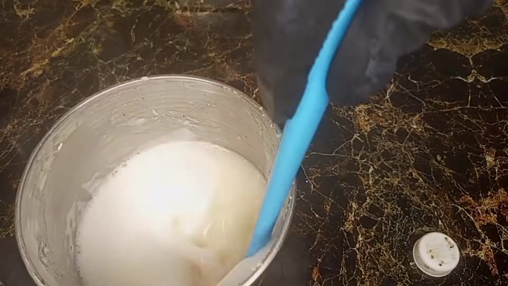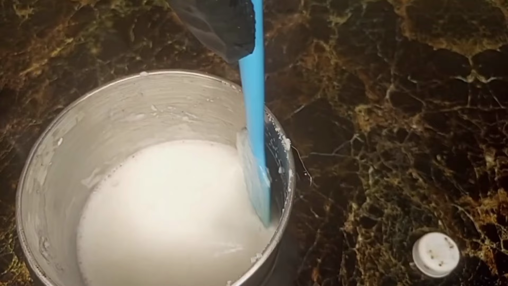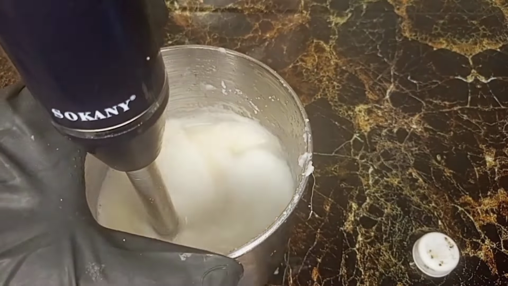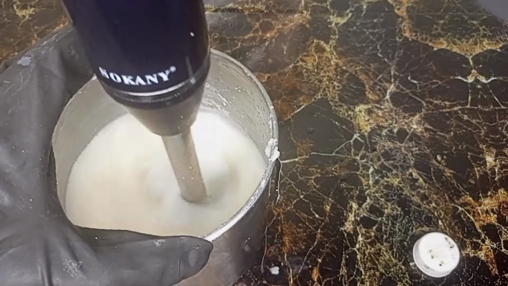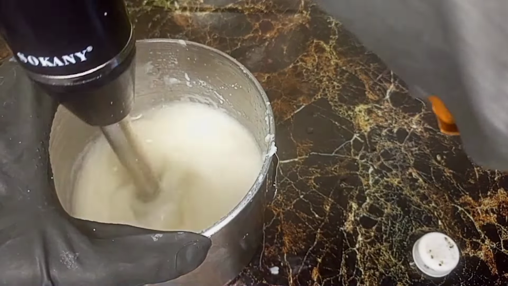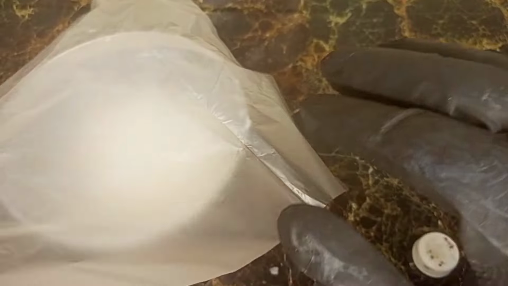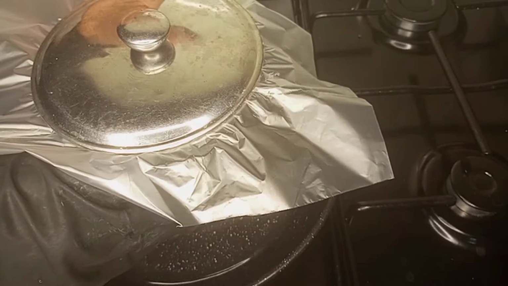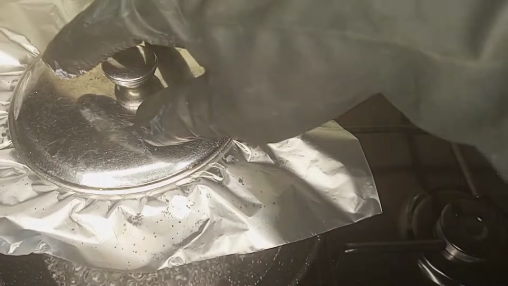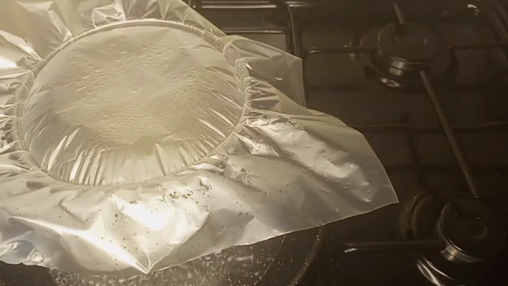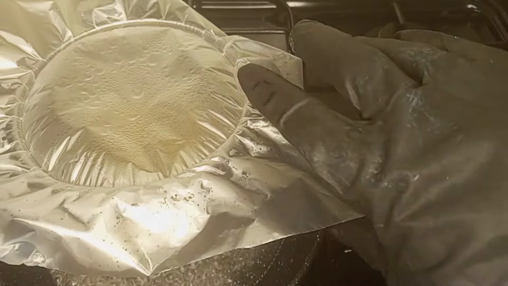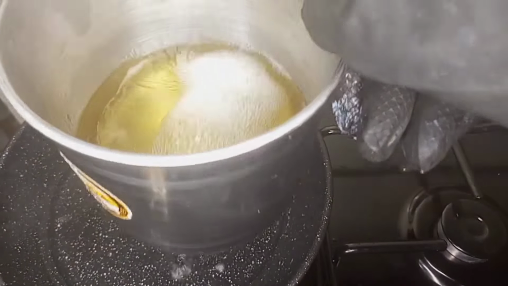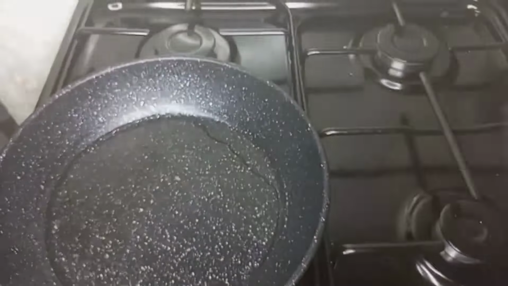Use your spatula to bring down the one sticking to the side of the container and blend for 2 more minutes. Cover it with a nylon before using the container's cover to cover it properly and cook it using a double boiler method for about 15 minutes. And after 15 minutes, everything is well dissolved.